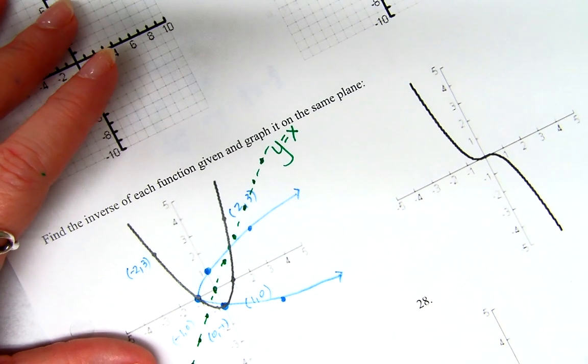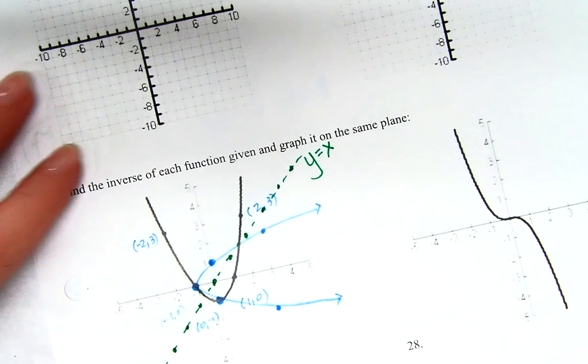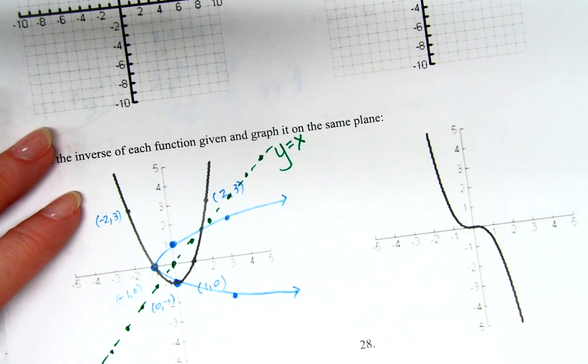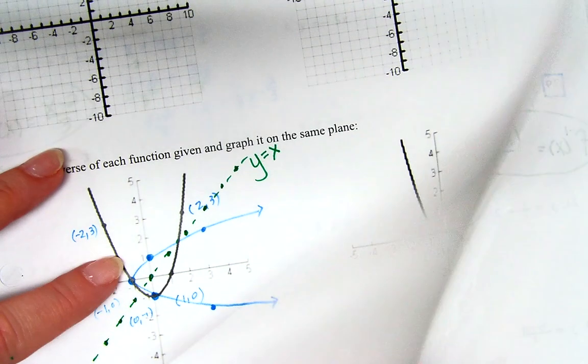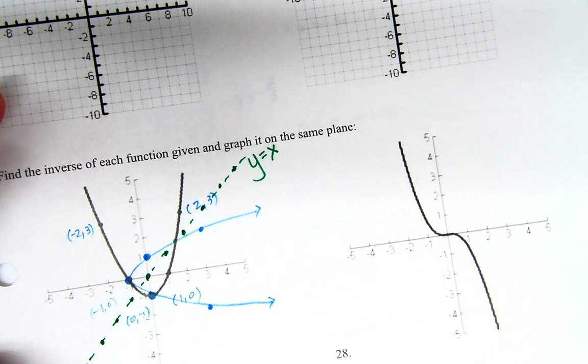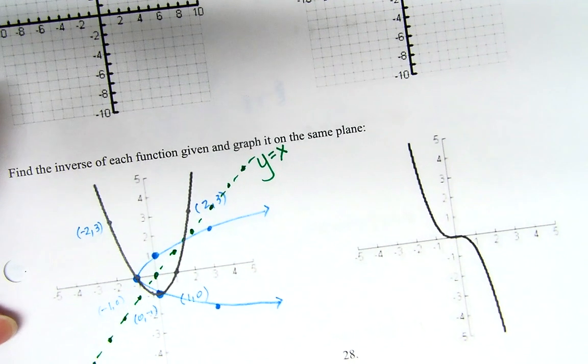Isn't that pretty cool? Isn't that in fact a way to find an inverse? If I was more of a visual person, couldn't I graph one and then fold it along the line y equals x and find it that way? Absolutely, right? Okay?